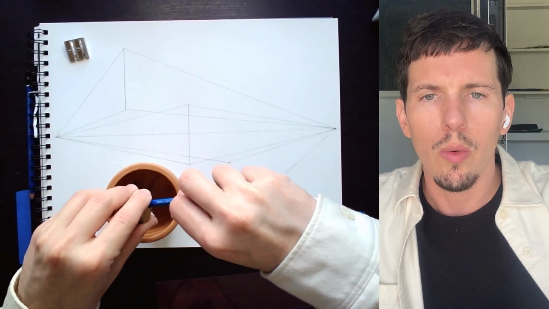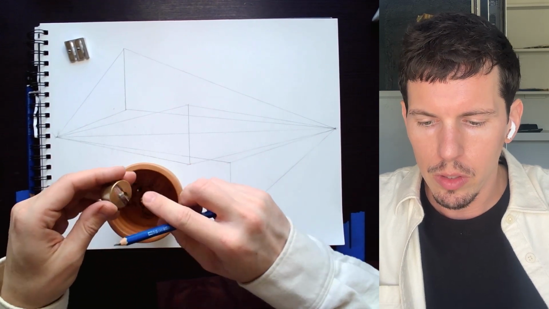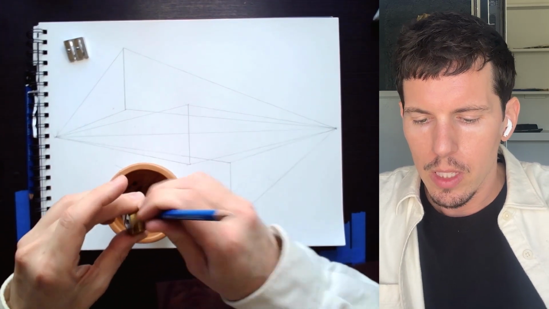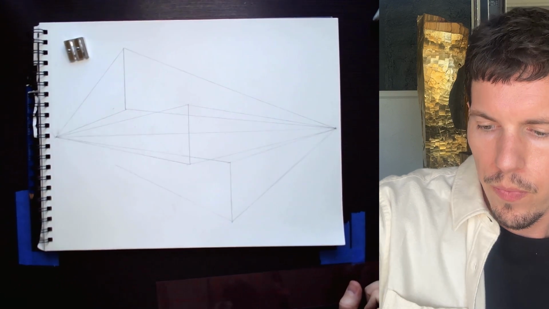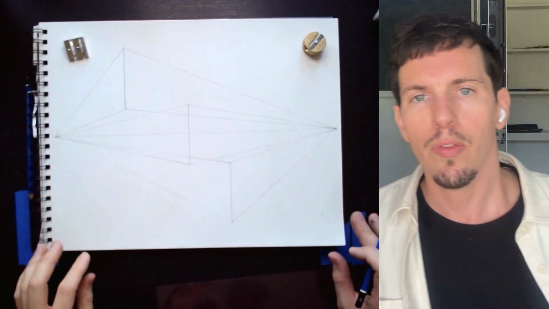It's always good to be aware of how dull the pencils become, especially as you start to attempt to make really accurate or fine lines.